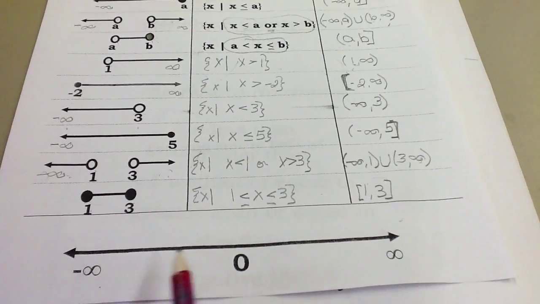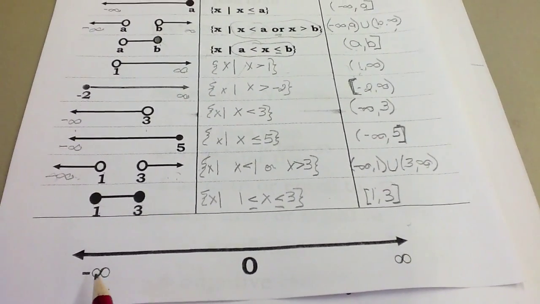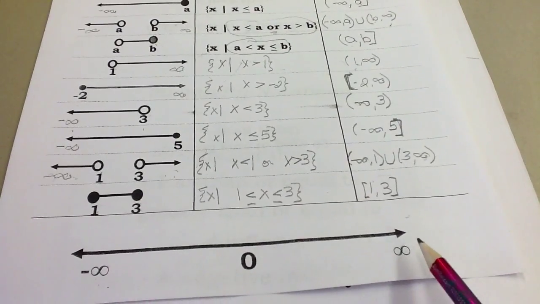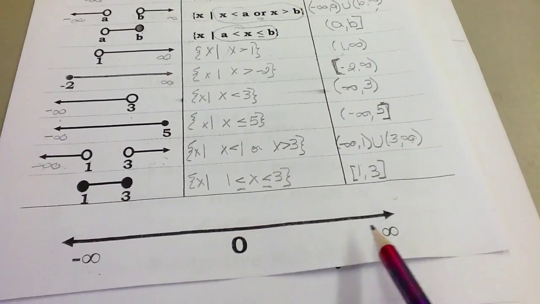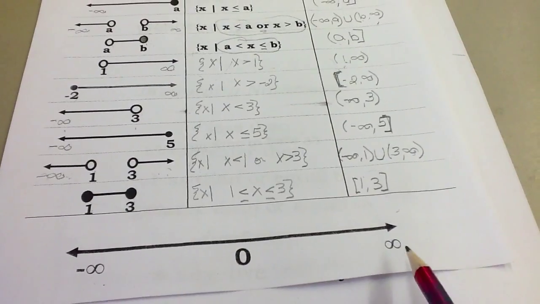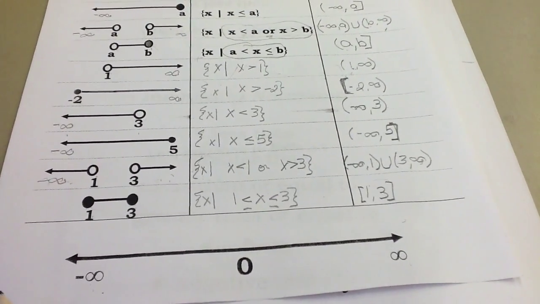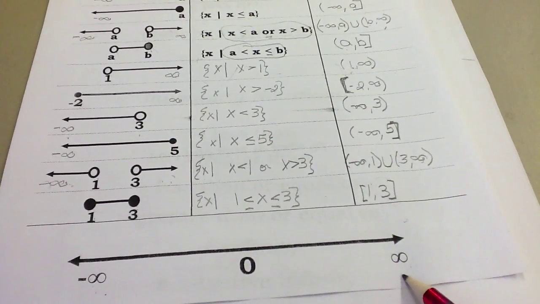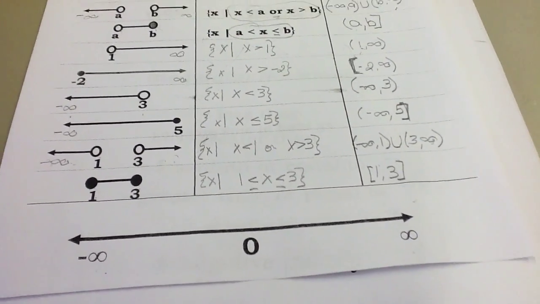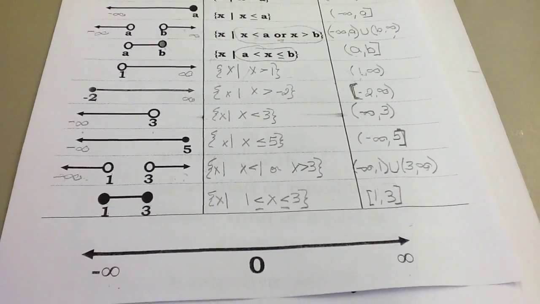I put a number line on here just to remind you that we go from negative infinity on the left all the way to infinity on the right. You have done number lines forever. We just now have, we're putting symbols in here saying that they go on and on forever. So I just added that in there just for you to have it for a reference.